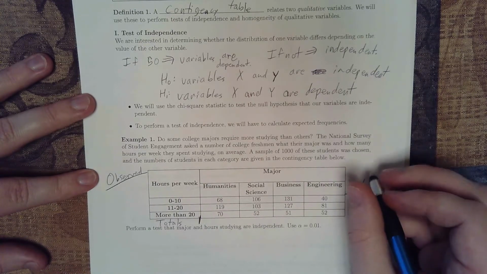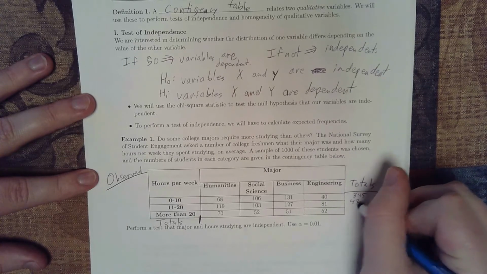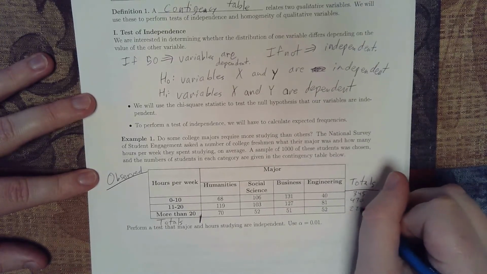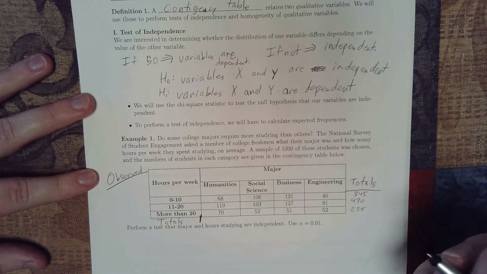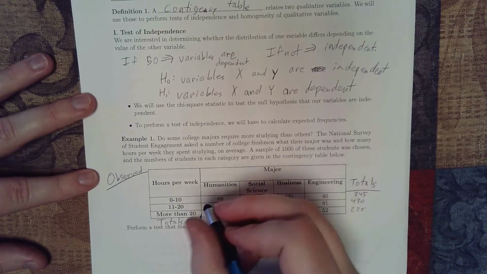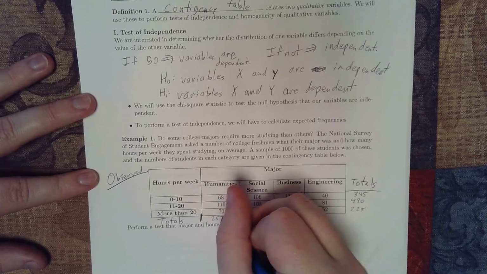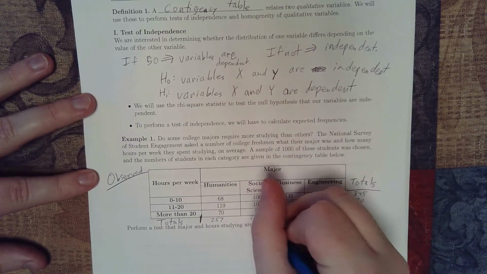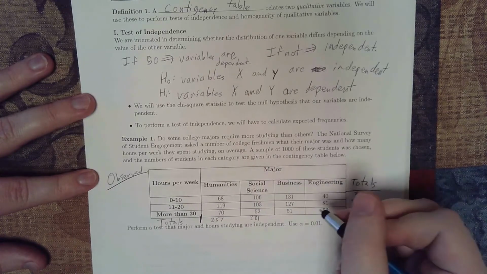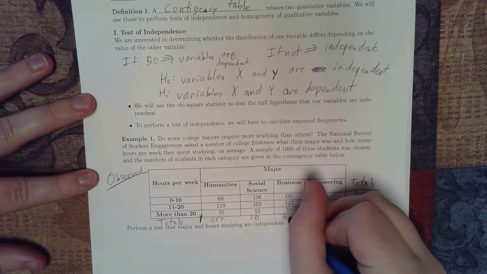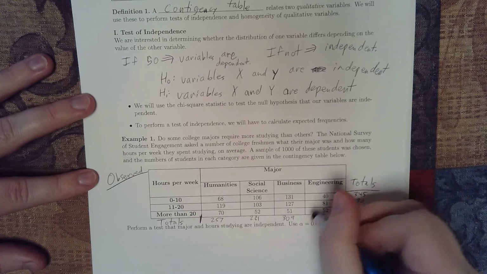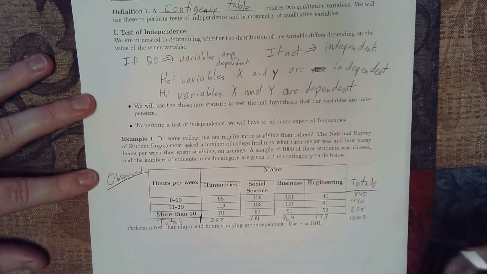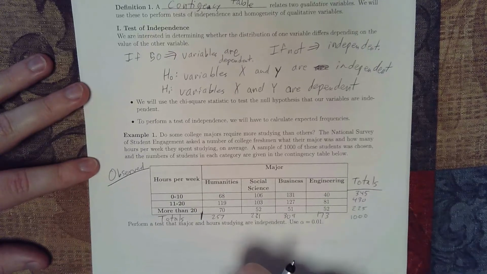From the 11 to 20 hours, there are 430. From the more than 20 category, there are 225. If we're looking at the humanities, there were 257 of those, 261 social science students. Business, there were 309. Engineering students, there were 173, and there were 1,000 total individuals in the sample.